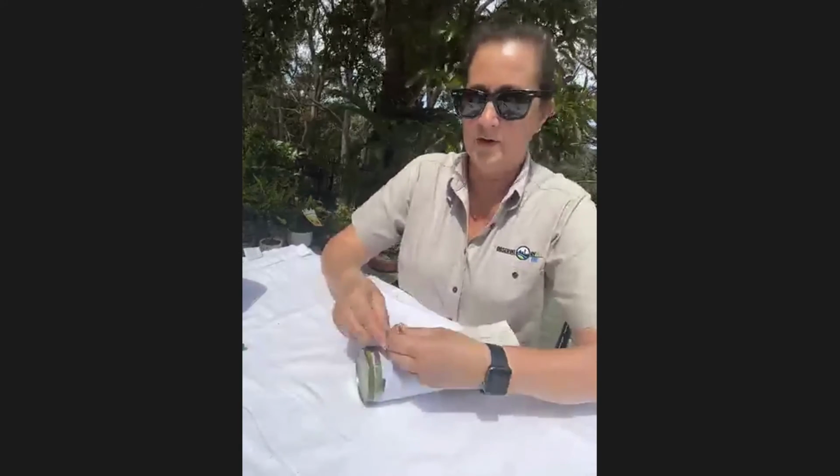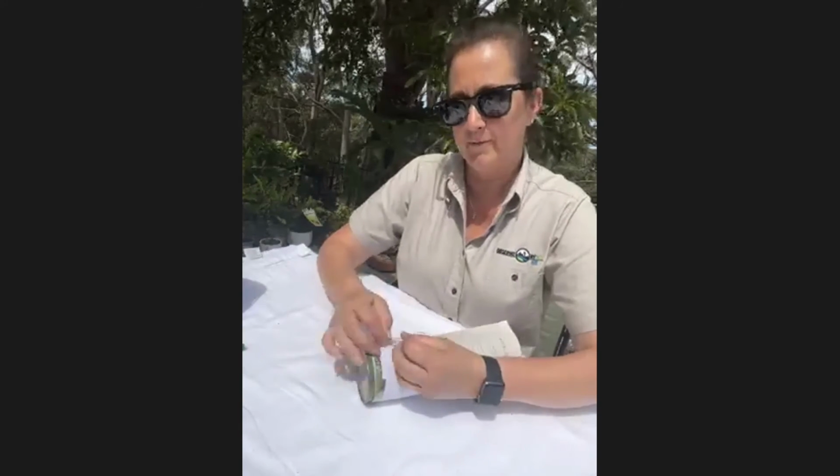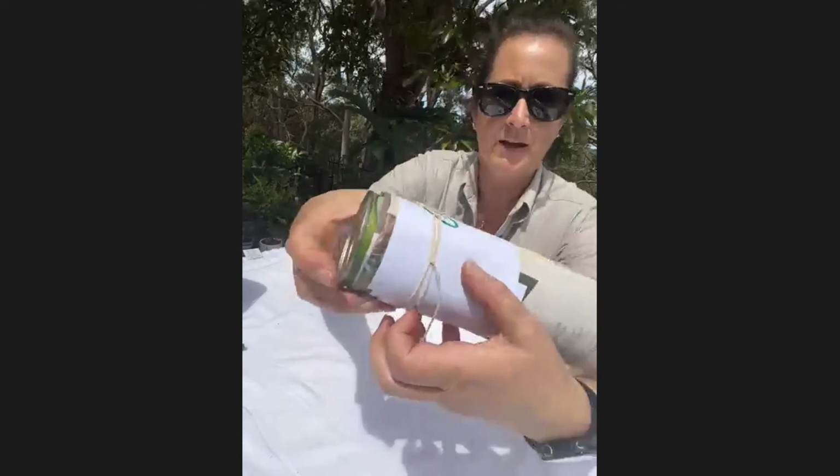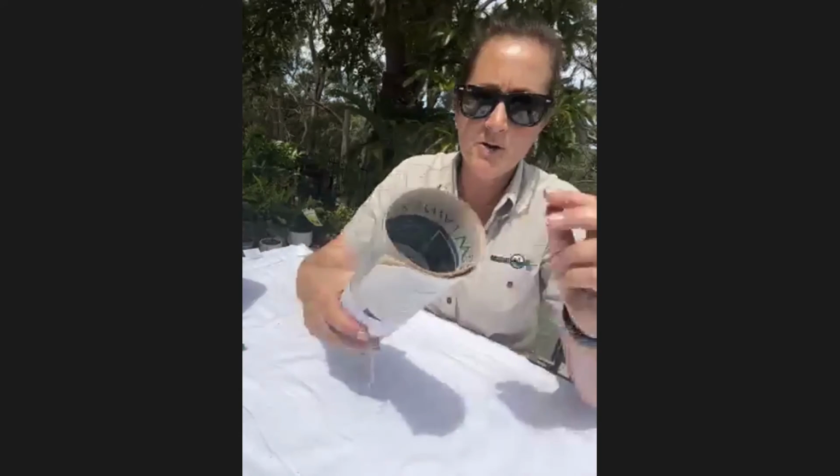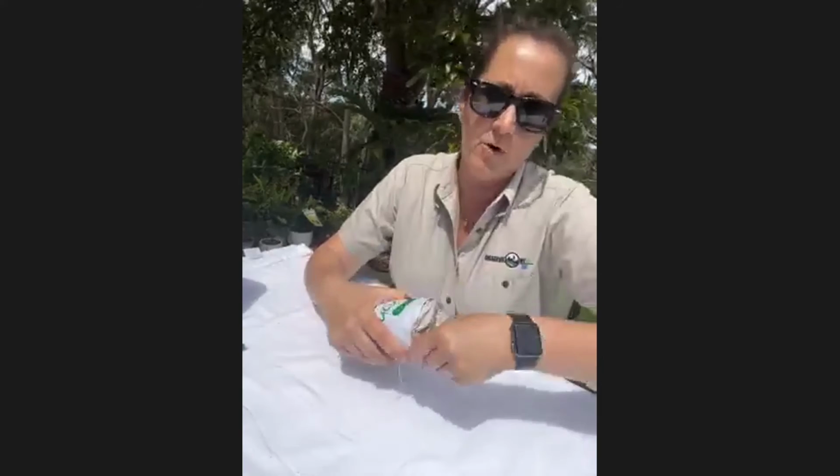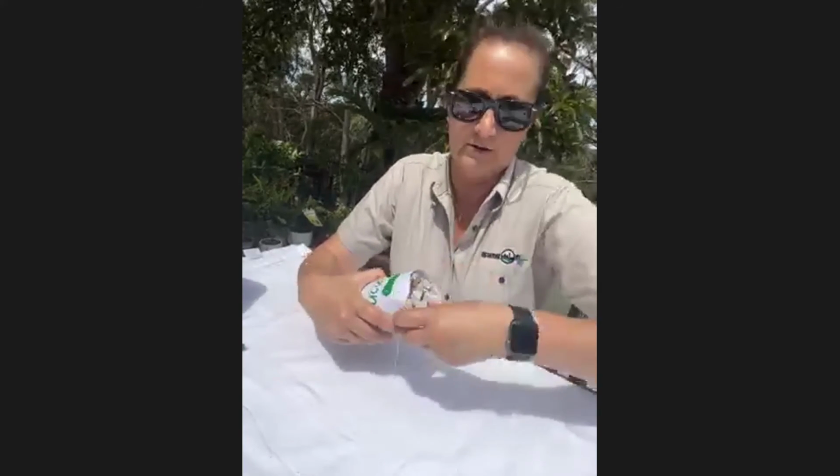So I'm putting a knot there. You can do a bow. So a knot there. And now I'm going to take the newspaper and I'm going to push it all in. And this will form the bottom of my pot.